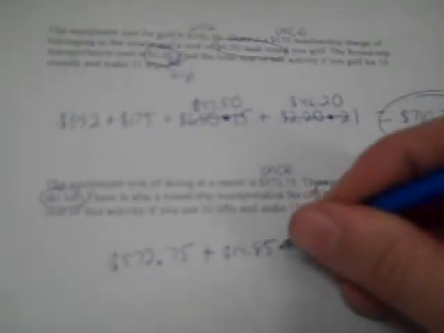So he pays $572.75 once. Then $19.85, but he doesn't do that once. It's every time there's a ski lift. Well, there's 22 ski lifts, so we need to times that by 22. Plus, and then we got $26.50. But that's per trip, so we need to times that by the trips, which is 15.